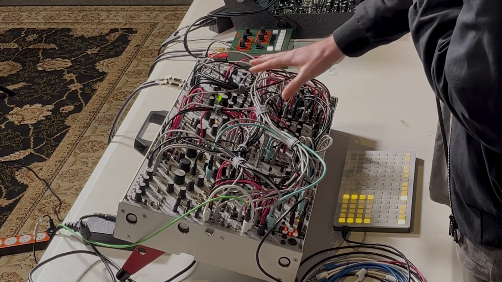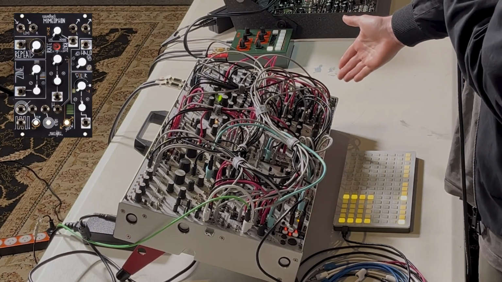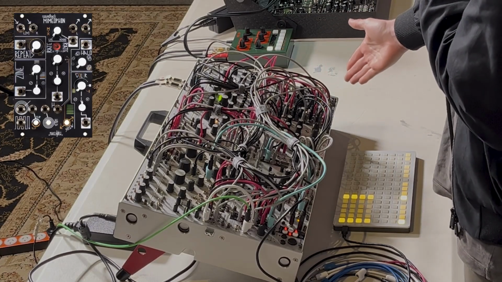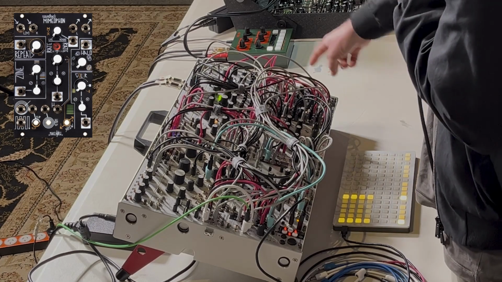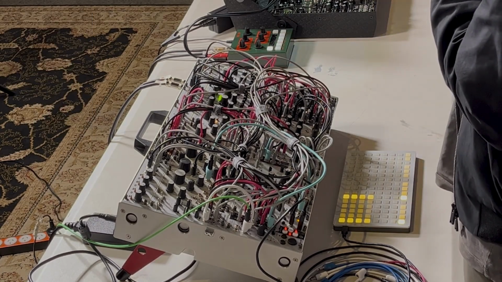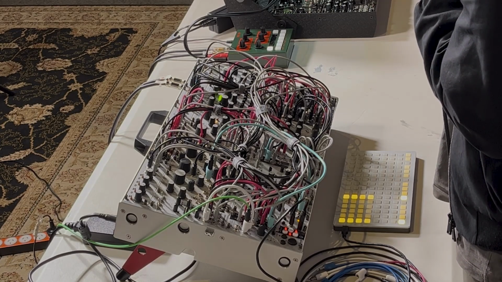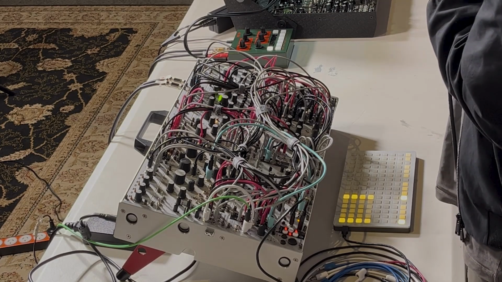And then all of that's kind of being summed and going through the Mimiophone stereo delay by Make Noise. Yes. At the end, and then that's going through another Beads granular processor at the end of the chain. Yeah, that's a lot of processing you've got going on there, isn't it?